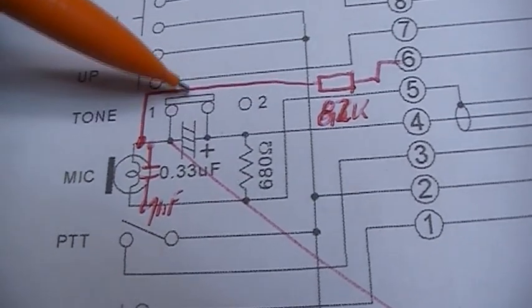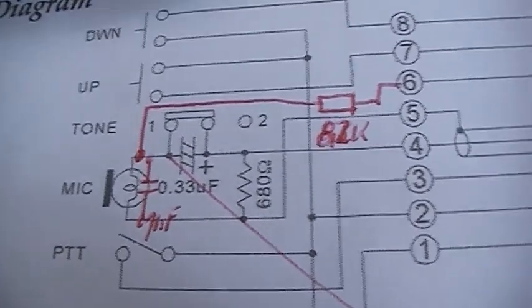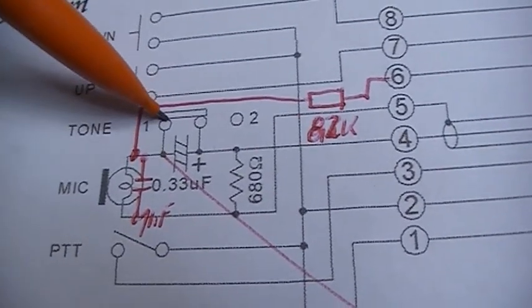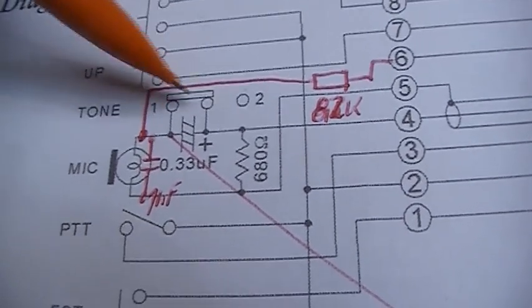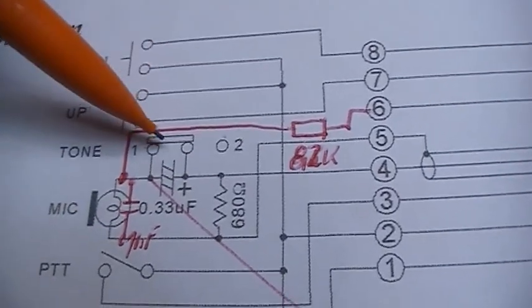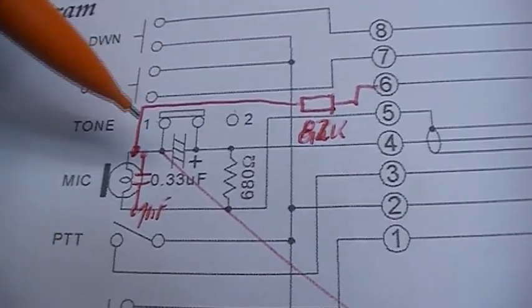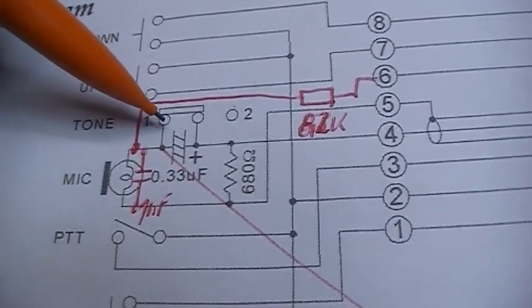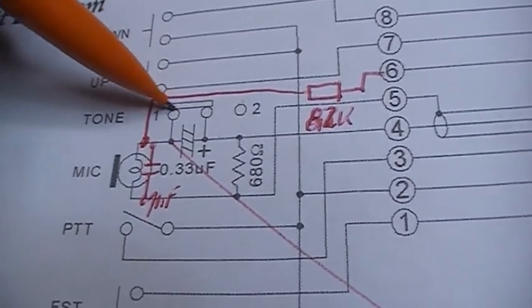You can see we have 1, 2, 3 connectors, and that means we can switch in two different ways, and therefore, as I said before, we can't use this bridge anymore.